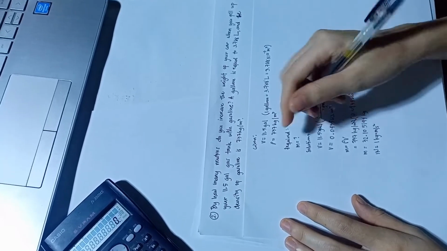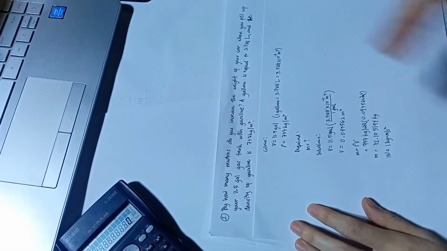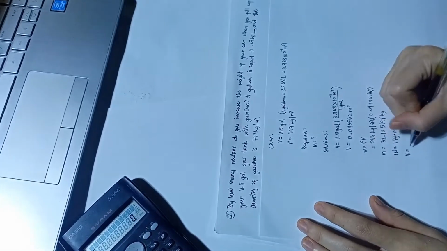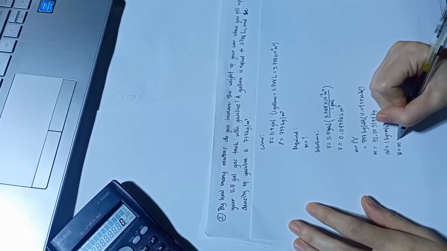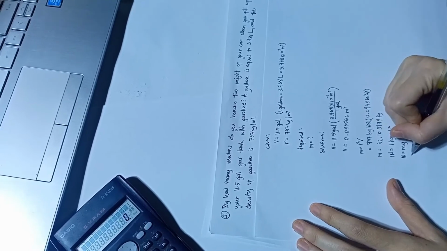So, the formula in conversion is weight equals mass times acceleration due to gravity.